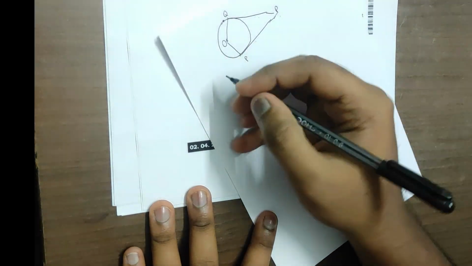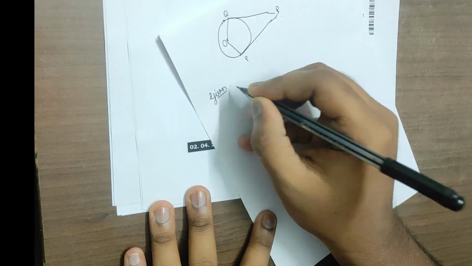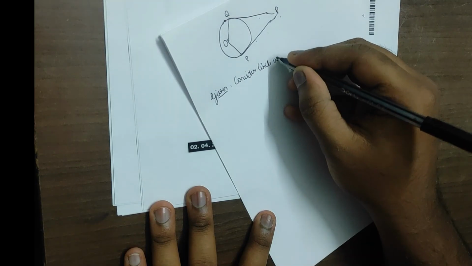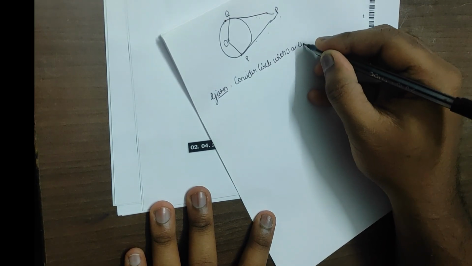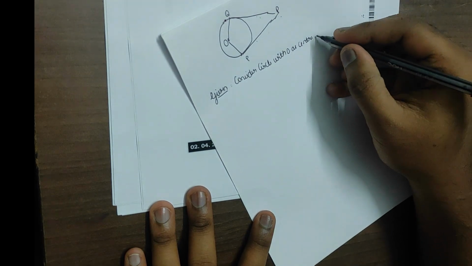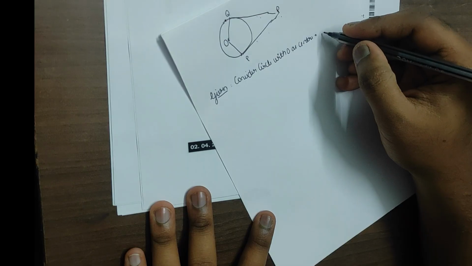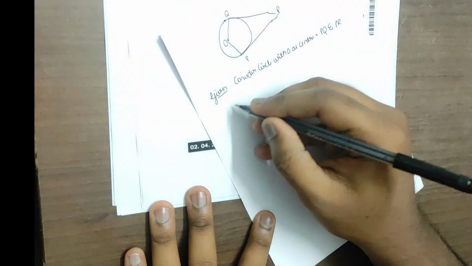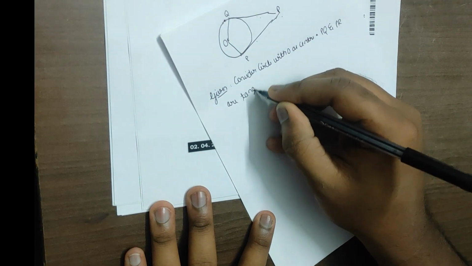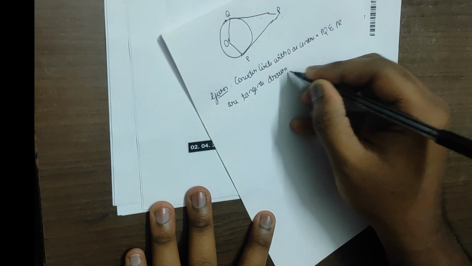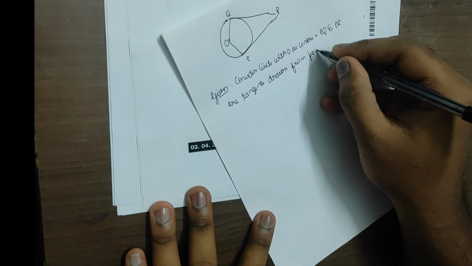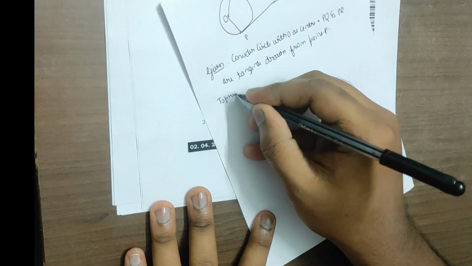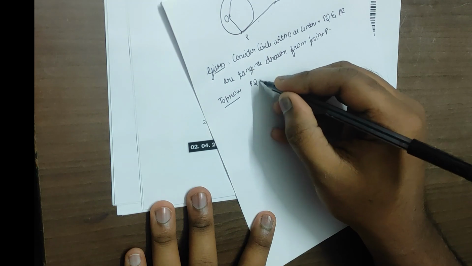First we'll write the given. Consider a circle with O as the center, and we'll consider two points Q and P on the circle, and PQ and PR are the tangents drawn from point P. Now what we have to prove is PQ is equal to PR.